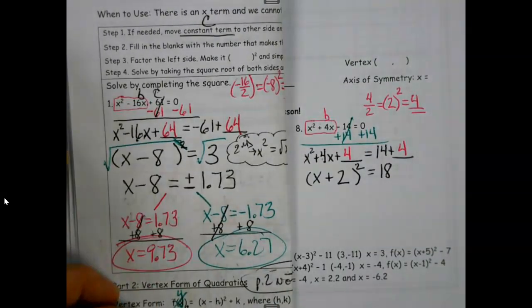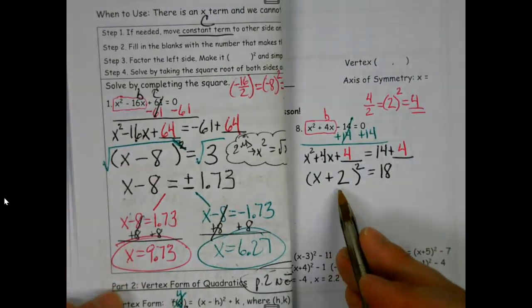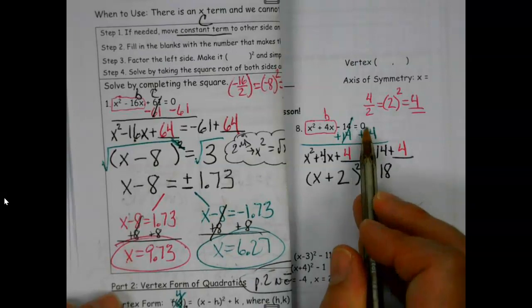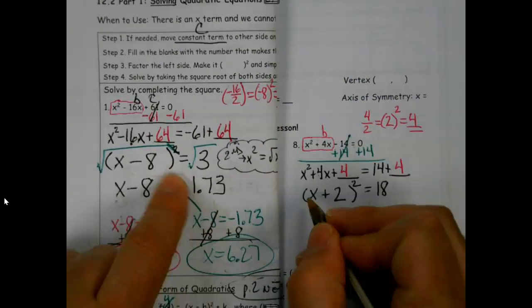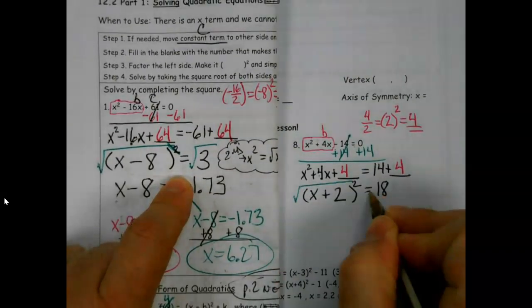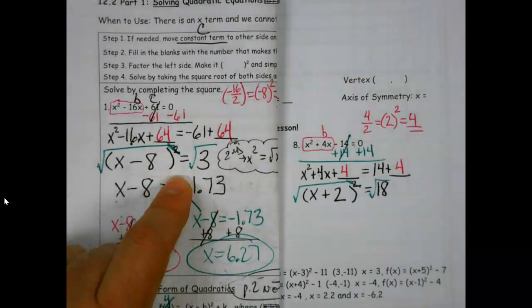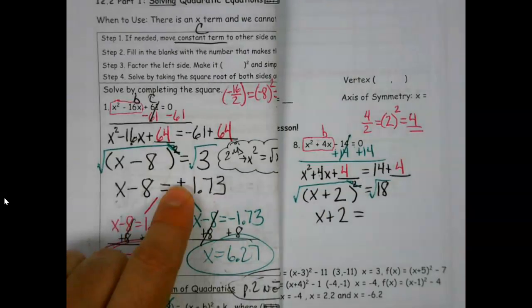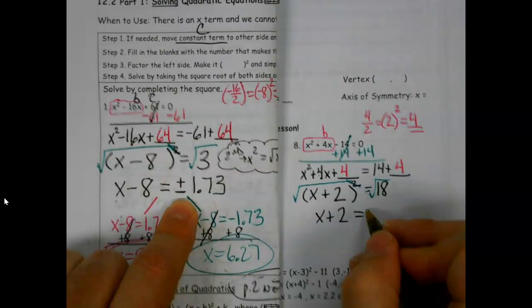But this time, instead of getting everything to one side like we would for vertex form, we're solving with the equals here and 0. So this time, we're going to use the square root to make the squared go away. But we're going to remember there's always going to be 2 answers.